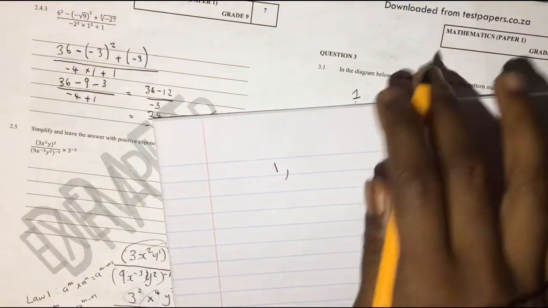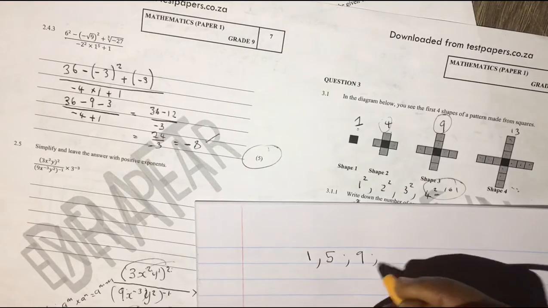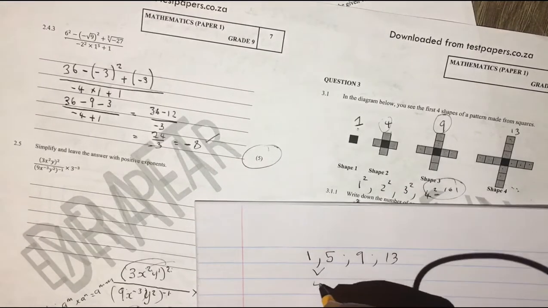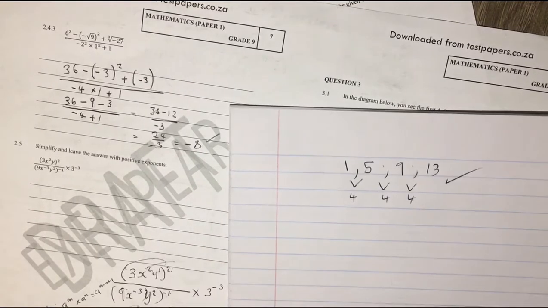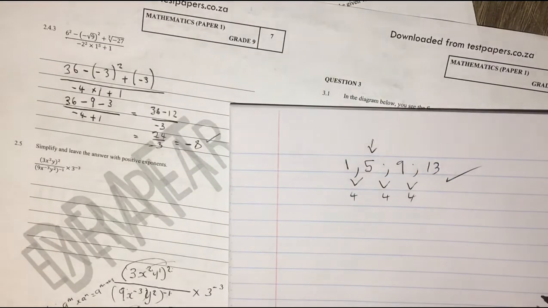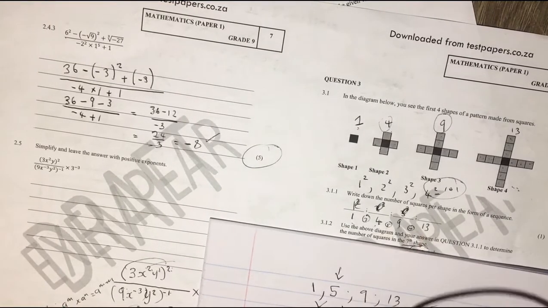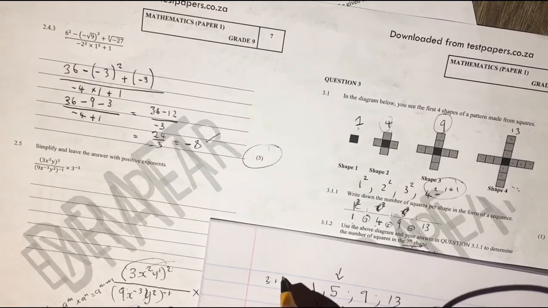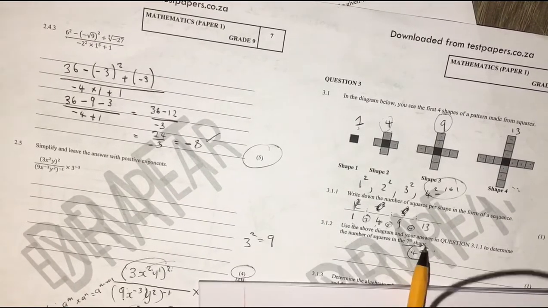I can't stop it now. It's 5. It's 9. It's 13. So let's look. From here to here it's 4. From here to here it's 4. Oh, perfect. So my mistake was with this one. So let's answer the question here now. Write down the number of squares. 3.3.1. So 3.3.2. The 7th shape will have what?